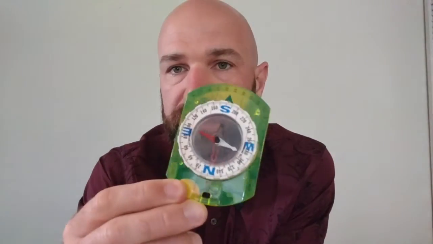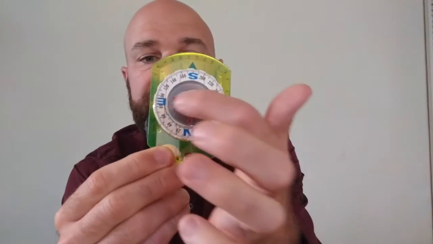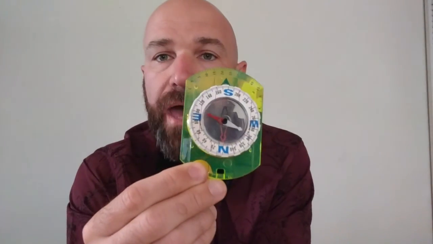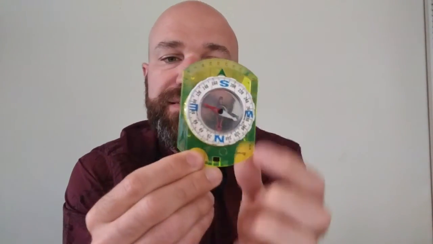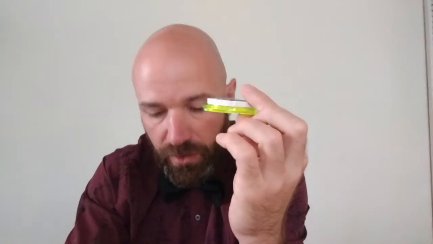Since we have those names for the magnetic poles, that allows us to use a compass. A compass is just a magnet on a pivot. This needle in here is just a small magnet, and it gets caught up in the Earth's magnetic field, just like all those tiny magnets I showed you on the paper.